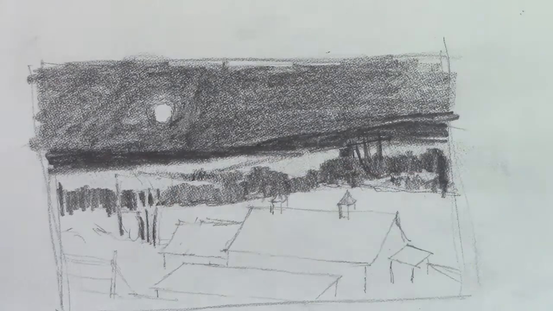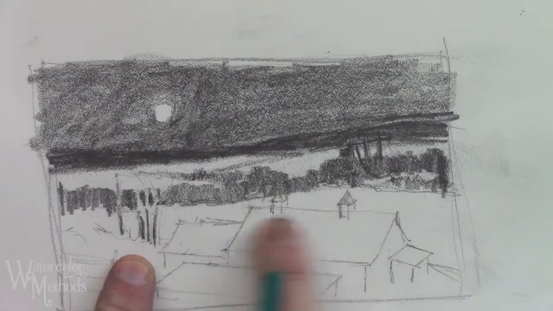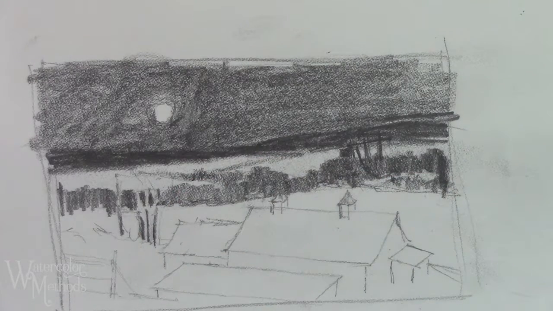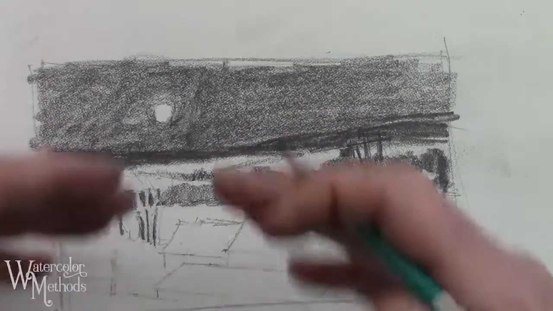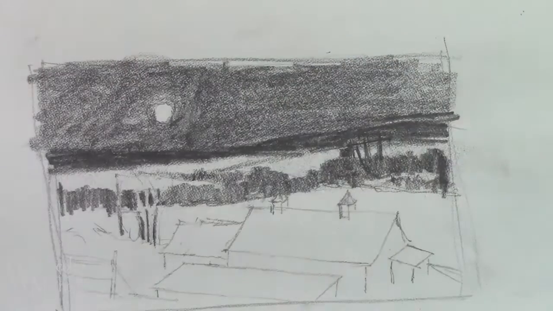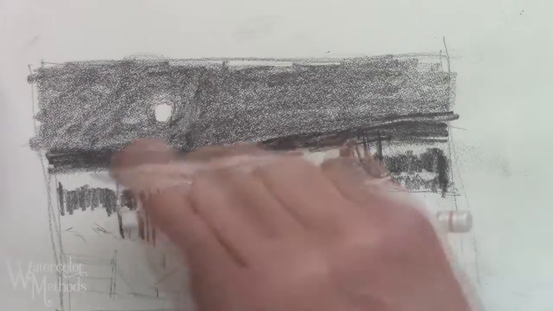And all of these vertical elements, the tree trunks here, the cupolas actually on the roof of the barn, all will give us opportunities to show cast shadows, moon shadows, if you will, from the bright full winter moon that we're seeing on the solstice.